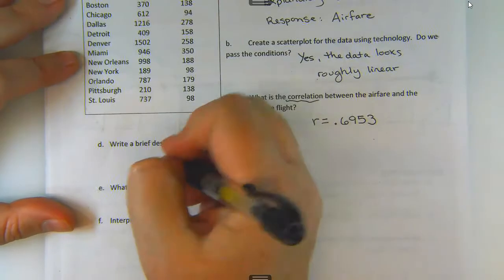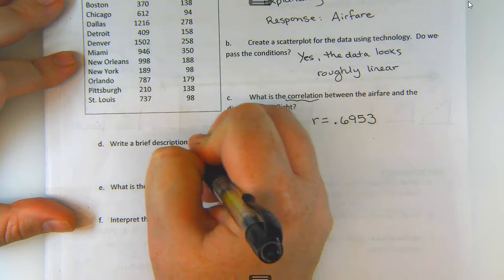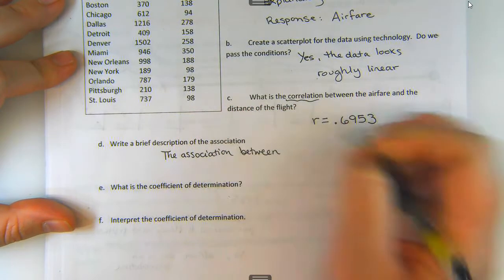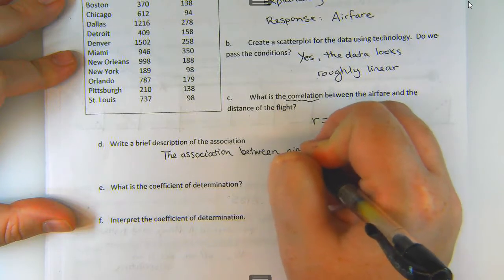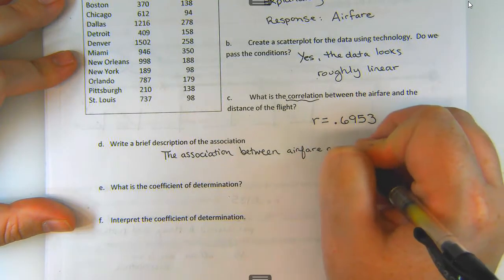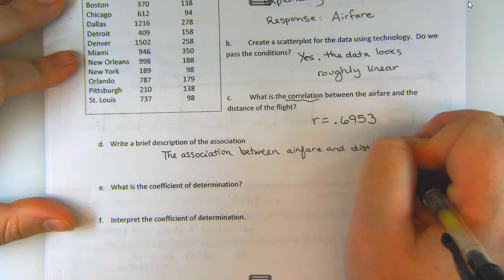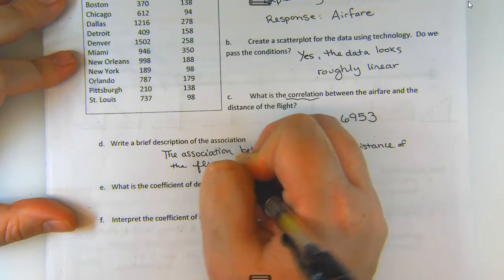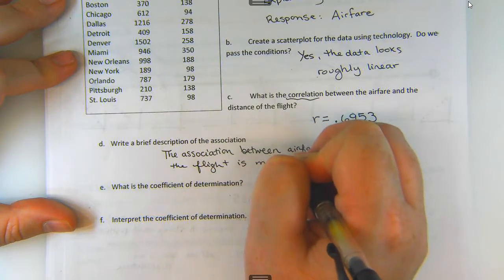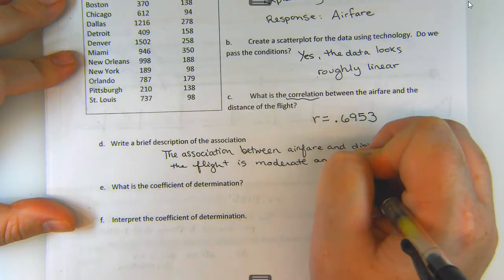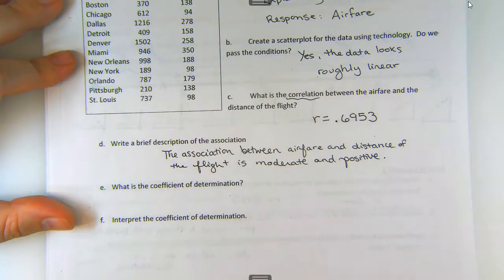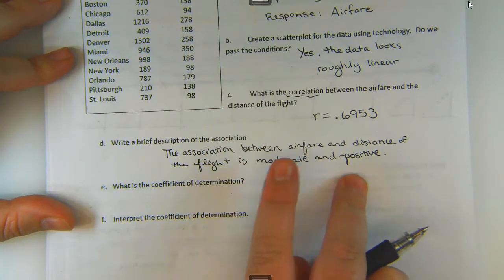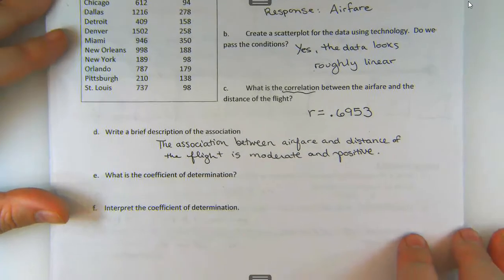So the association between airfare and distance of the flight is moderate and positive. So describing the association, you should always have those two pieces of what is the strength, what is the direction.